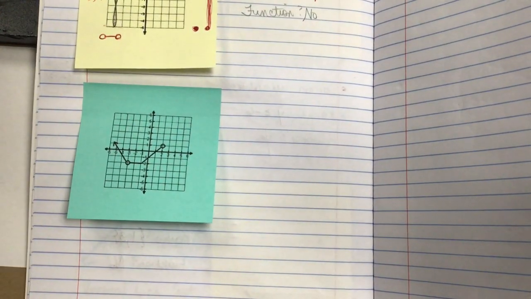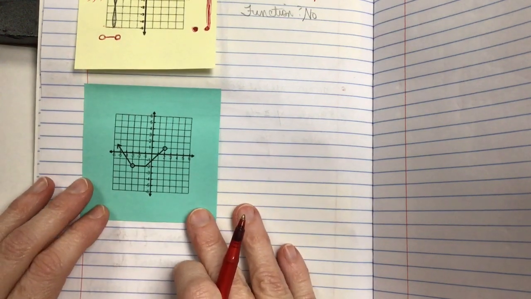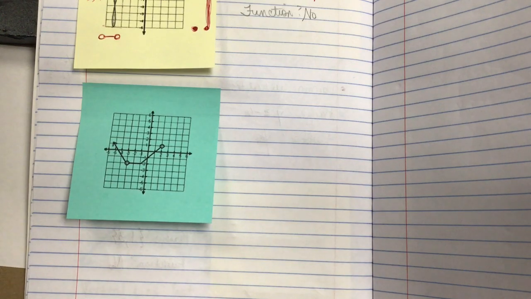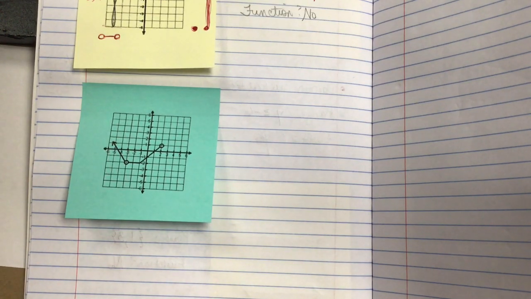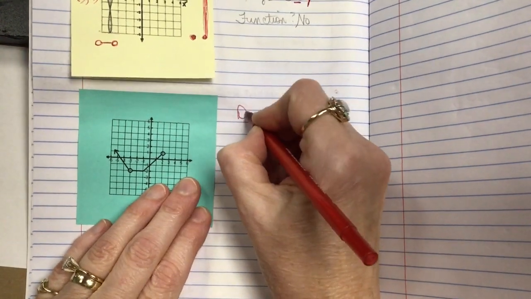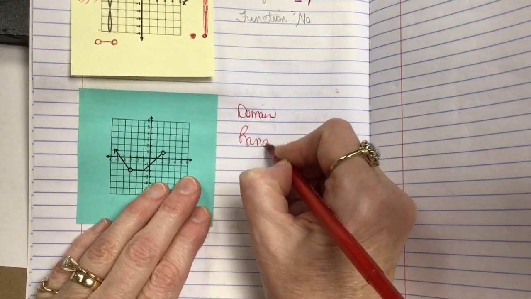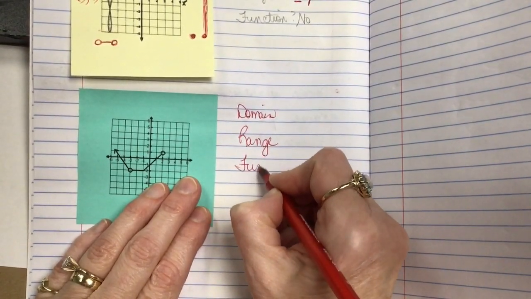with what I like, the variety of what I gave you, because it just gives you a taste of different kinds of problems. And I've got more for you to practice. The ones I gave you for classwork, I've got 4 or 5 different worksheets, and some of them can get a little more intense. I try to hit the middle of the road. So we've got domain, we've got range, and we've got function.